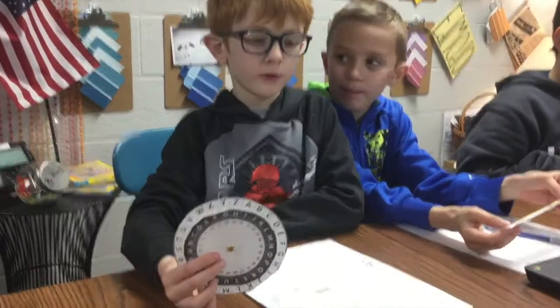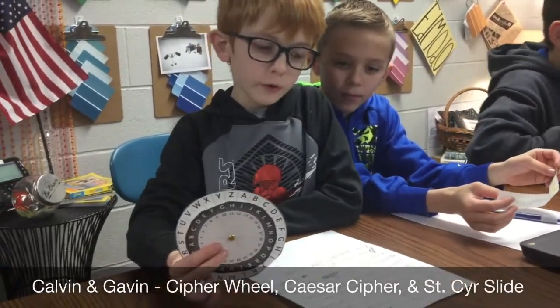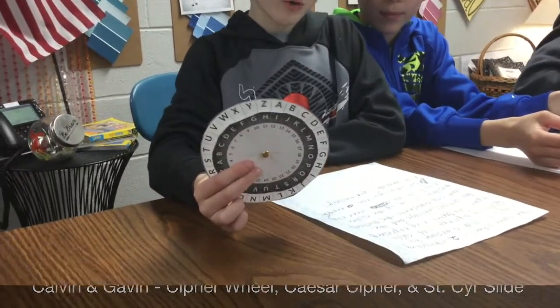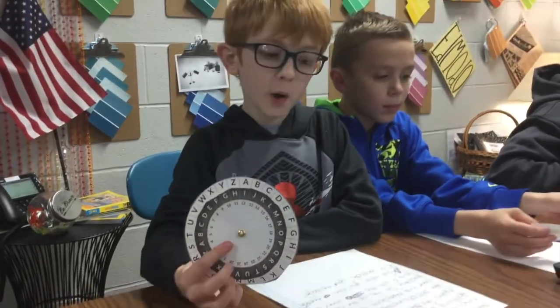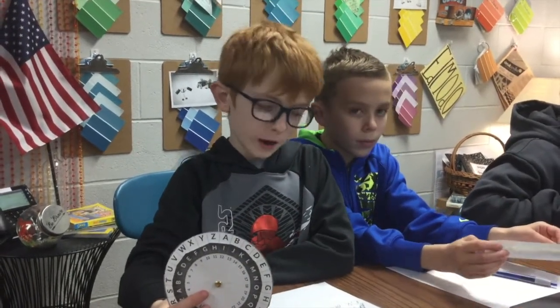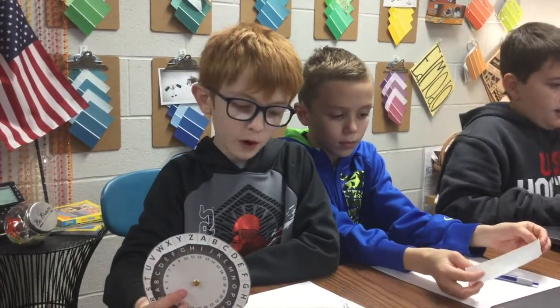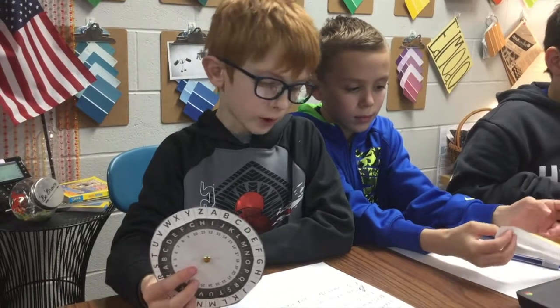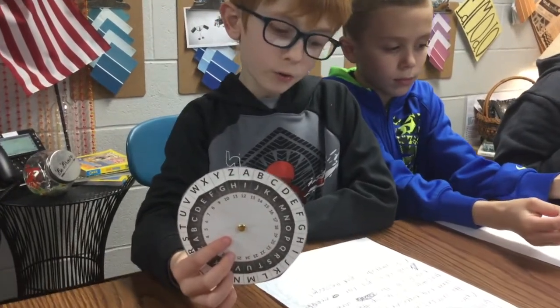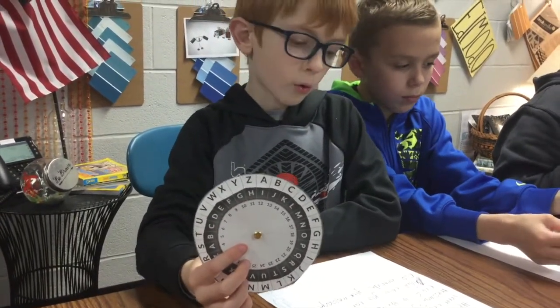The cipher wheel is 2 interlocking rings. You code a message by following a prompt. With shift ciphers, the outer ring represents the decoded message and the inner ring represents the encoded message. So line up the outer ring A with the inner ring I, and now you can encode or decode your message.